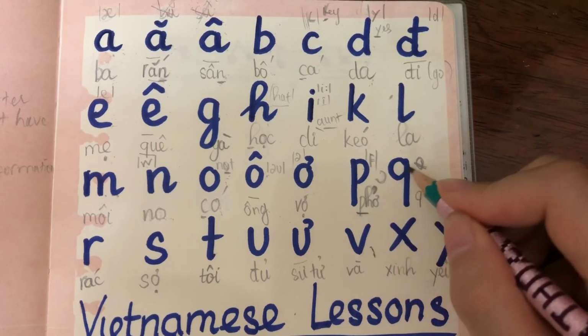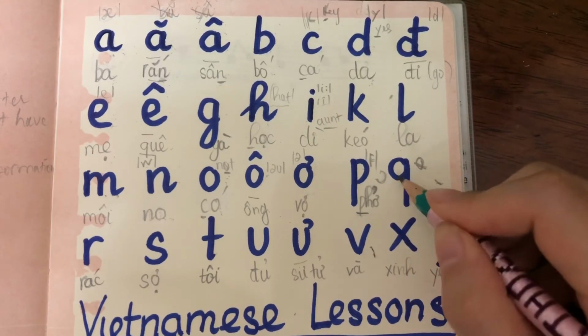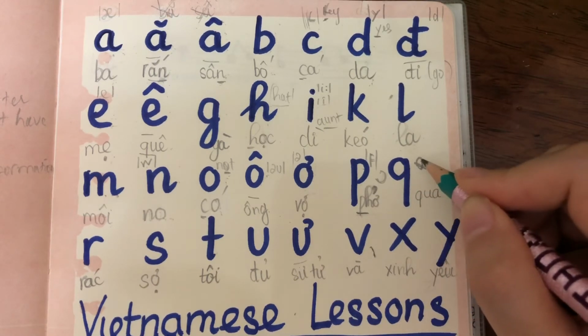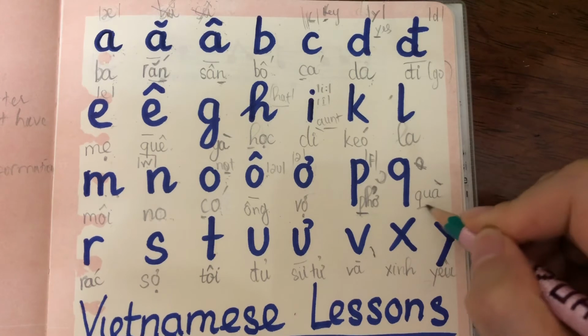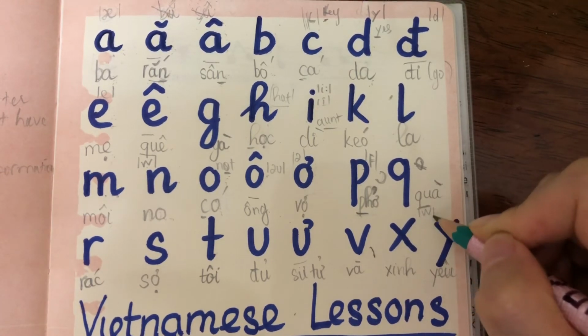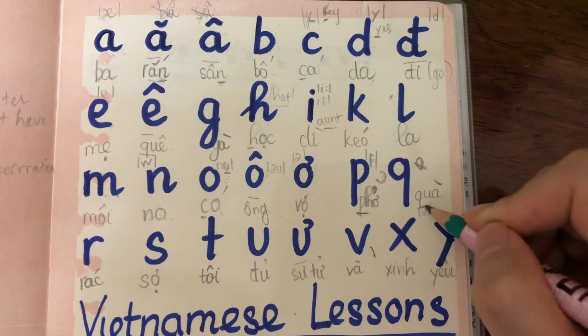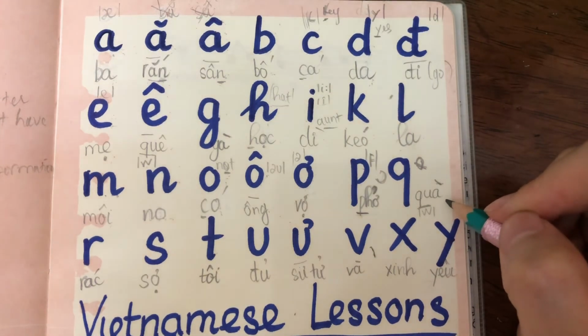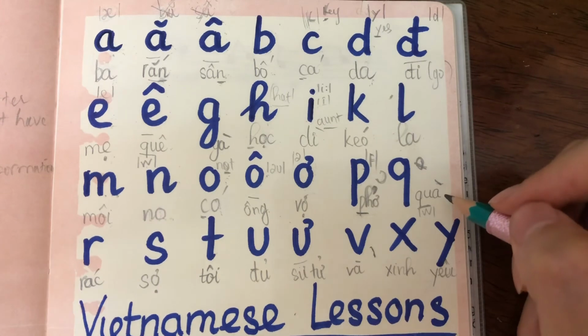Fa. And then as well for this letter, this letter always follows a U in Vietnamese to form a W like this. And the example I have here for you is wa, which means present or gift in English.